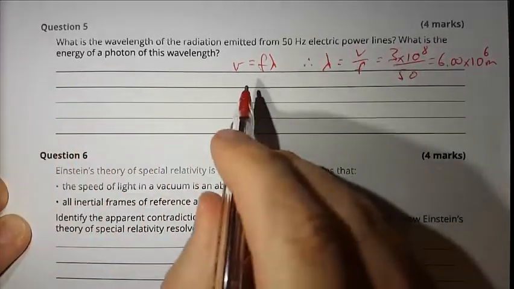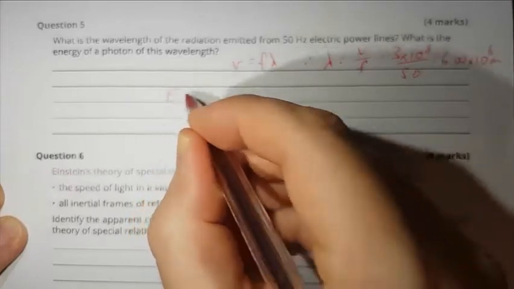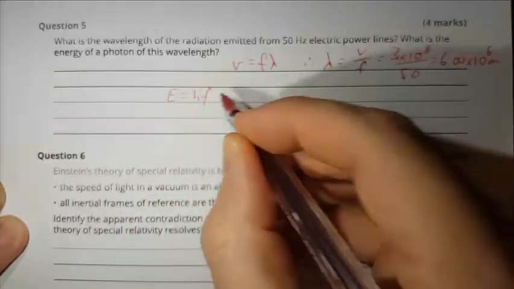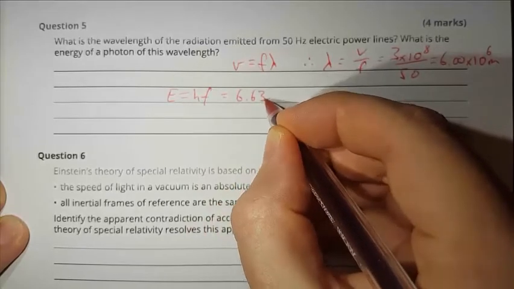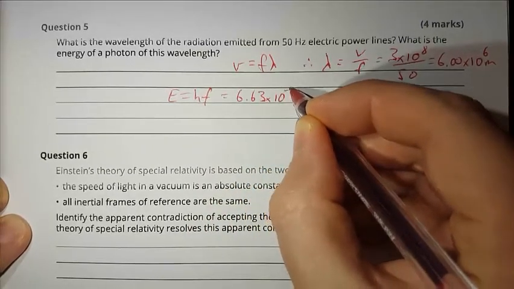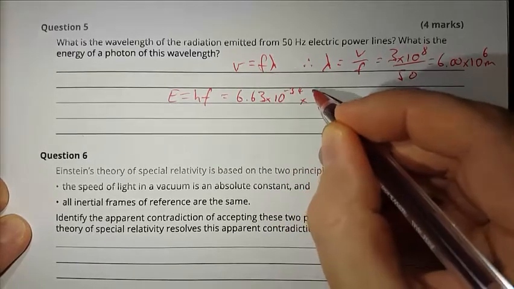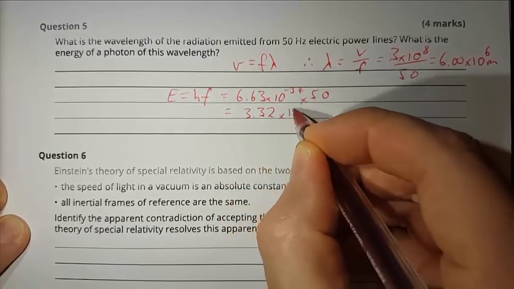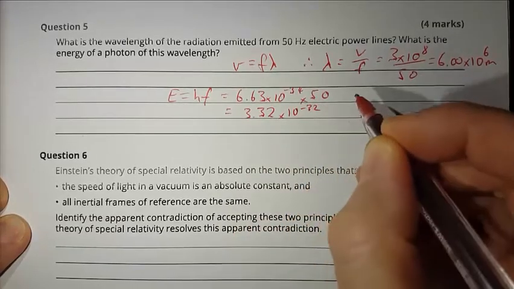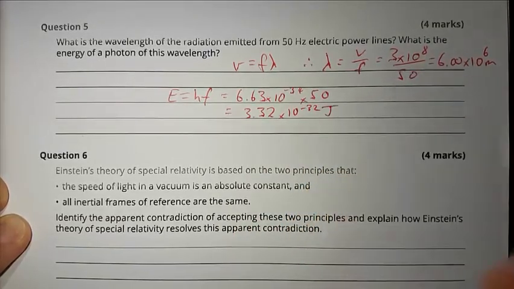And what is the energy of a photon with this wavelength? So now you're talking about photons, or quanta. This is this equation here. Again, nice and easy. 6.63 times 10 to the negative 34 times 50. And you should end up with 3.32 times 10 to the negative 32 joules. Cool.